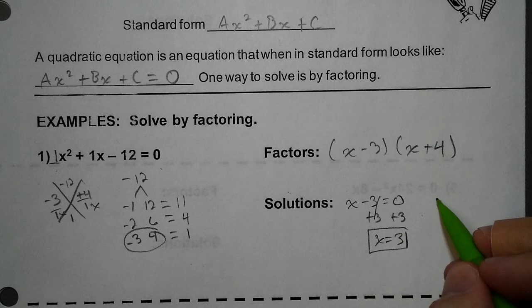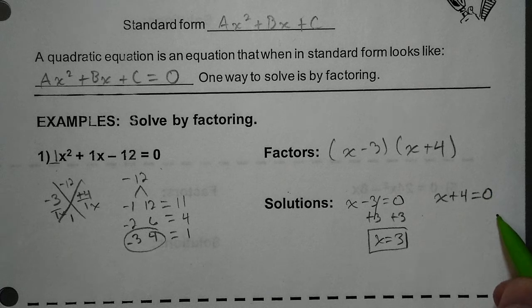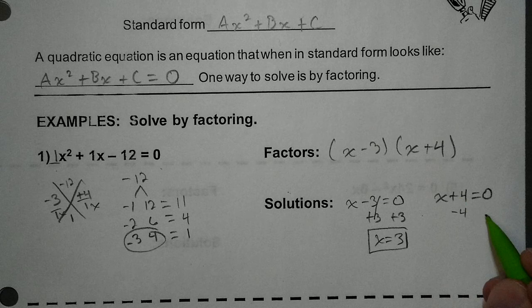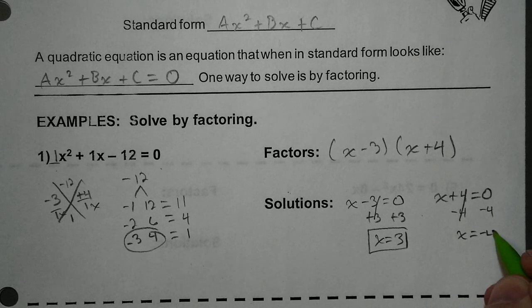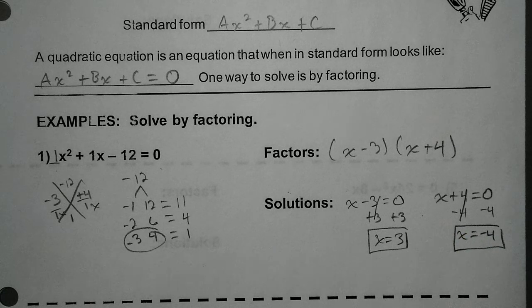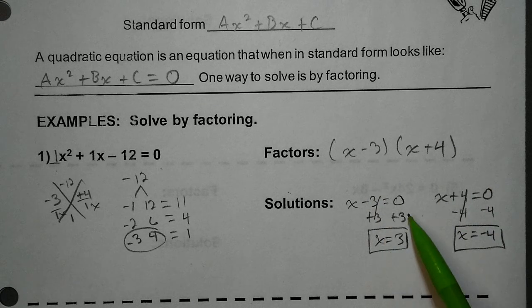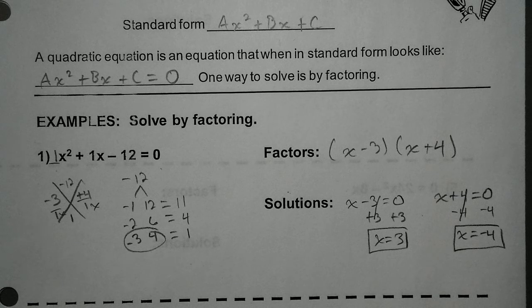Our other factor is x plus 4. So set that equal to 0. And now we'll solve for what x is. Subtract 4 to cancel out the plus 4. And we get x equals negative 4. There's my second solution. So you still get the factors, but you go ahead and set it equal to 0, and you're going to solve for what x is each time. So every time you'll get two solutions.